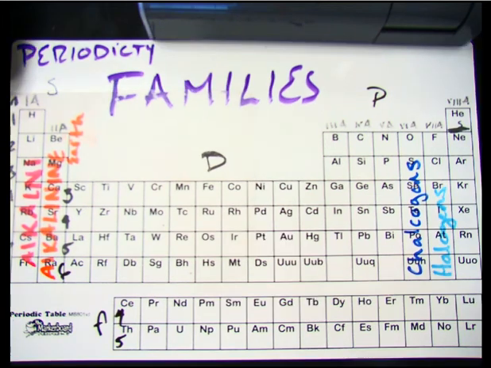Halogens are also extremely reactive. They are so reactive that they are not found in nature by themselves. They are always either diatomic or in some sort of compound. In fact, all of them are diatomic: fluorine, chlorine, bromine, iodine are diatomic, with the exception of astatine.